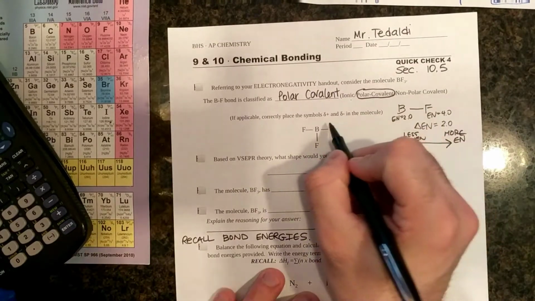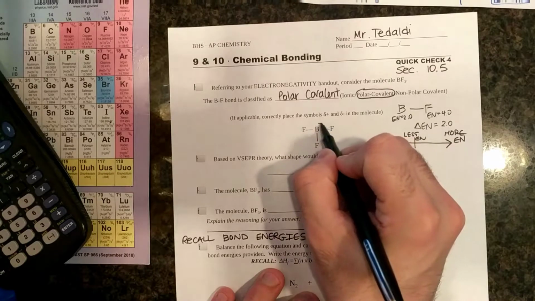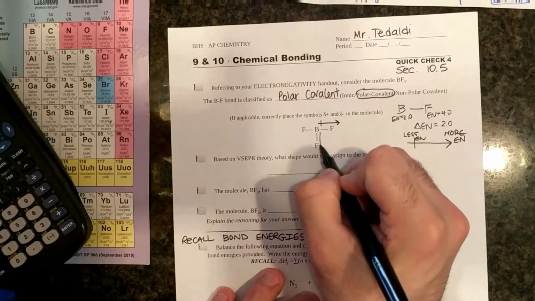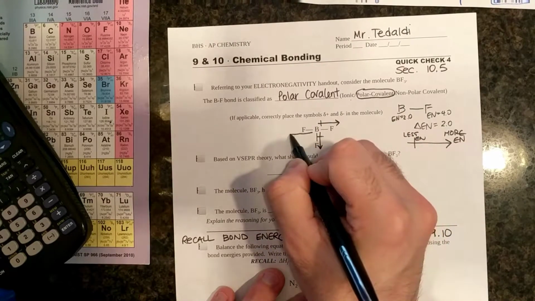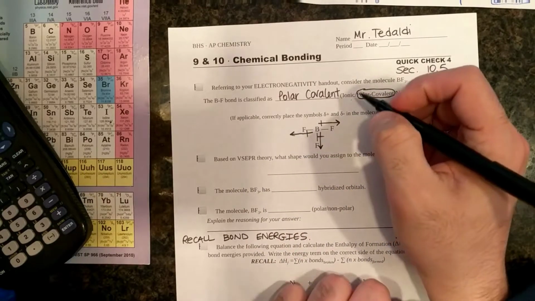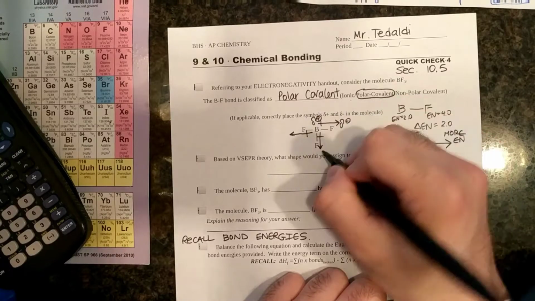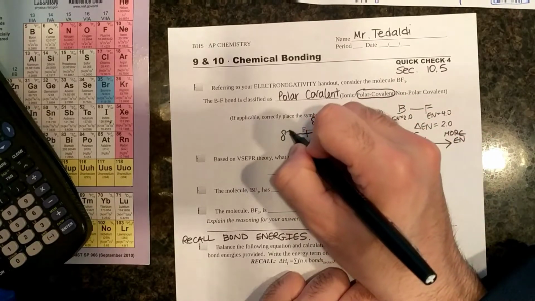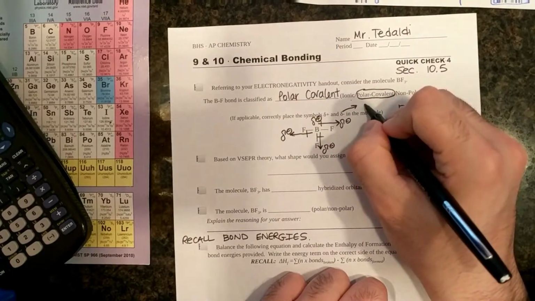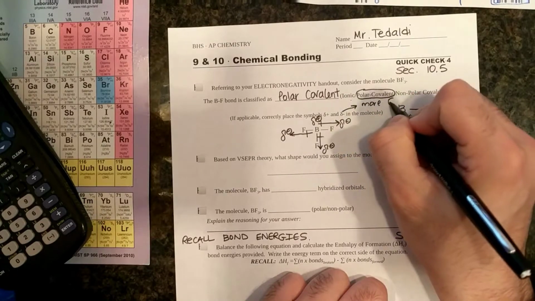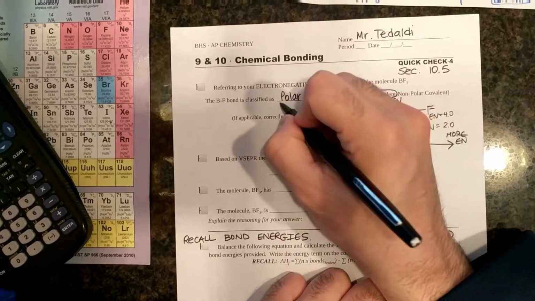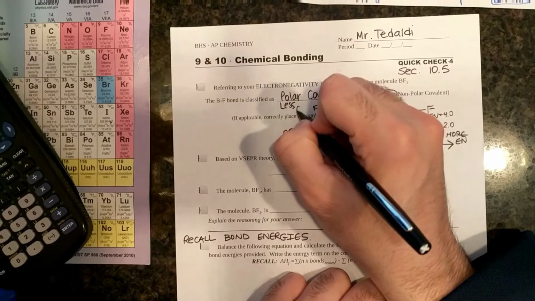So the way that I'm going to draw this molecule is by drawing the dipoles, and all of the dipoles go away from the boron, giving the boron kind of a slight delta plus, and each of those fluorines have a delta minus.